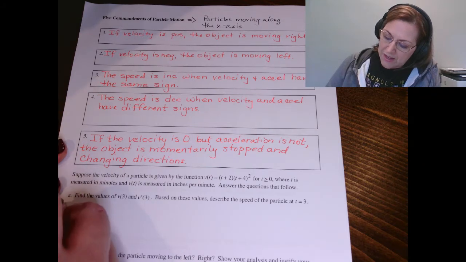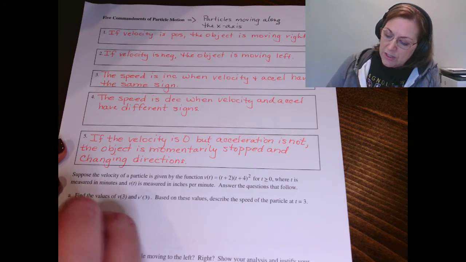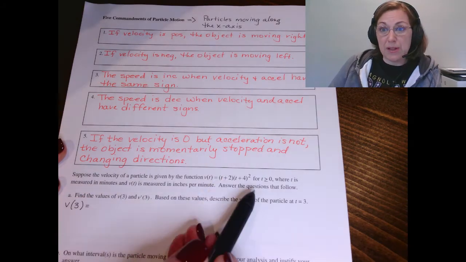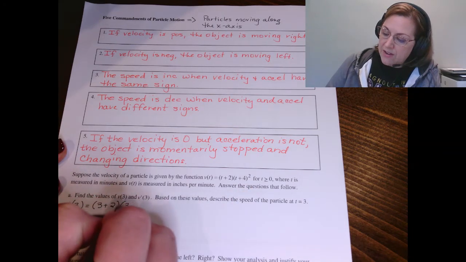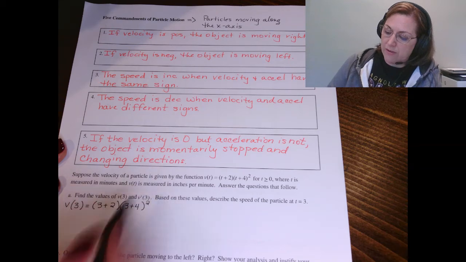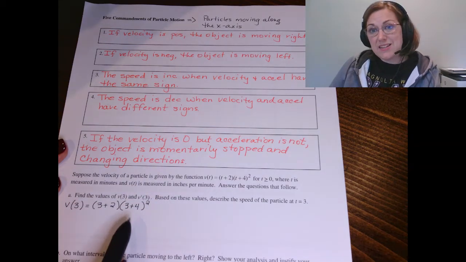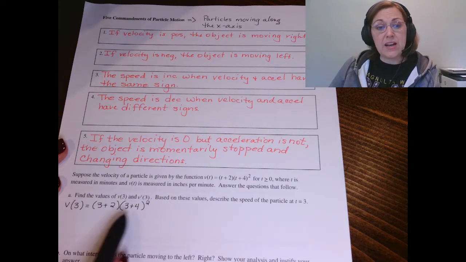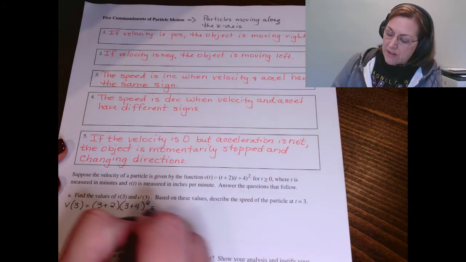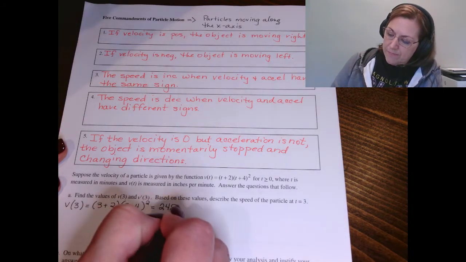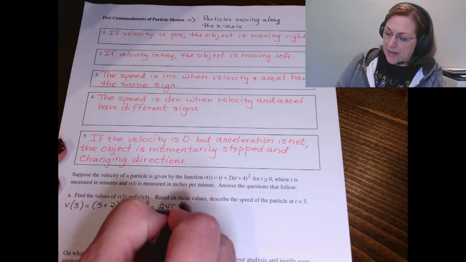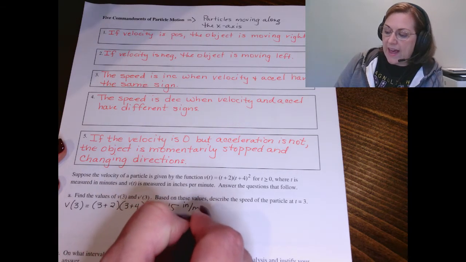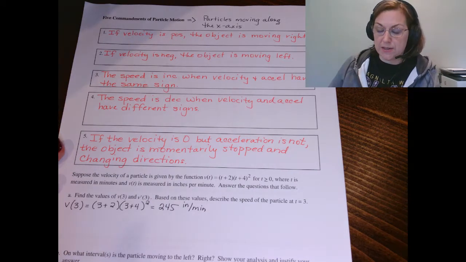So v of 3, since we have the equation for the velocity, we're just simply going to plug in 3. So I've got 3 plus 2, and I've got 3 plus 4 squared. So 3 plus 4 is 7. 7 squared is 49. 49 times 5 is 245. Okay, and that's in velocity, which we were told is in inches per minute. I kind of want to get in the habit of making sure I put the units on there.